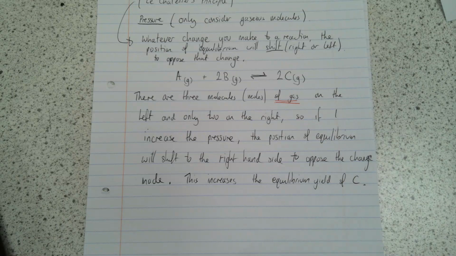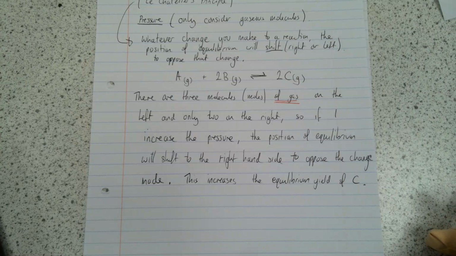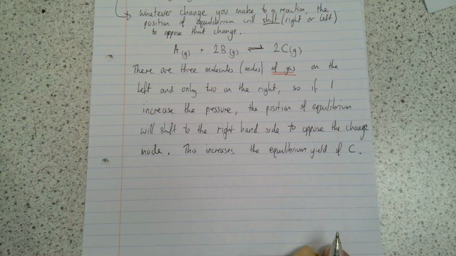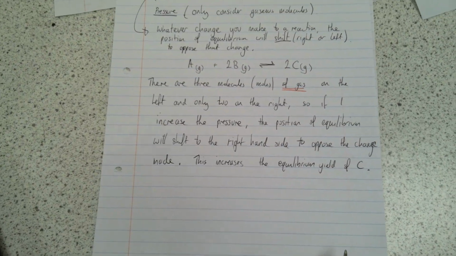But that's what you've got to be able to say there. If I reduce the pressure, everything would be the opposite. You'd say there's 3 molecules of gas on the left and only 2 on the right. And if I decrease the pressure, the equilibrium will shift to the left to oppose the change made. This decreases the equilibrium yield. We don't need to write that out. It's just the opposite now. And we're going to do lots of practice of this, so don't panic if this is kind of scary.